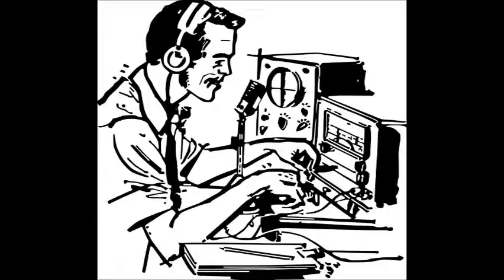T2B11. Which Q signal indicates that you are changing frequency? Well, that one is QSY. QSY. And if you pronounce it like Quissy, it sounds something like the Quincy in frequency, and maybe that's a good way to remember that QSY means changing frequency.